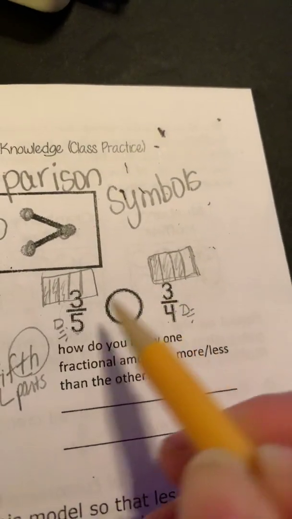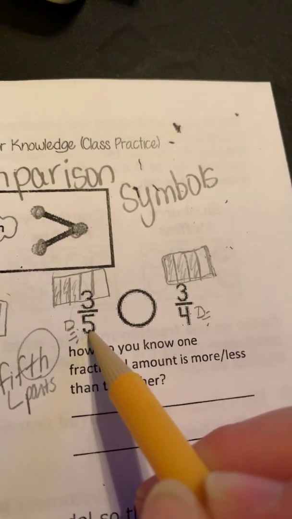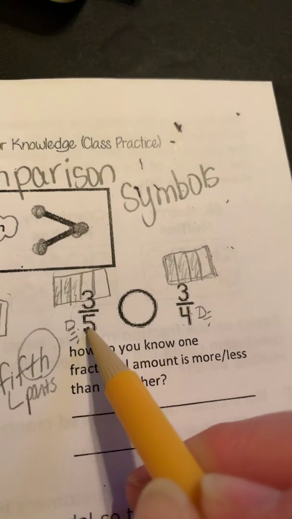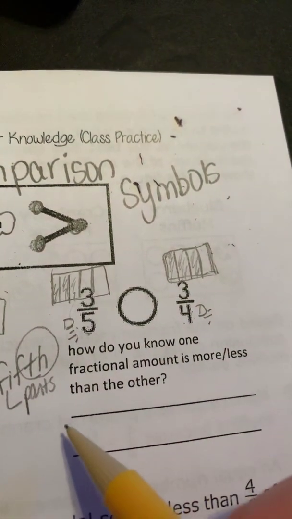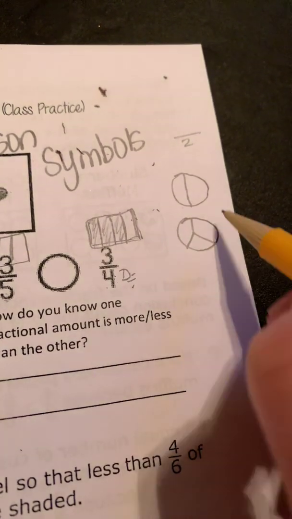Now here's something you need to realize. The more we divide our shapes into, do they get bigger or smaller? Smaller. For example, I divide a pie in half. That's a denominator of 2. I divide my pie into thirds.